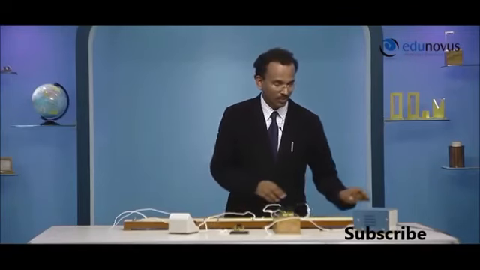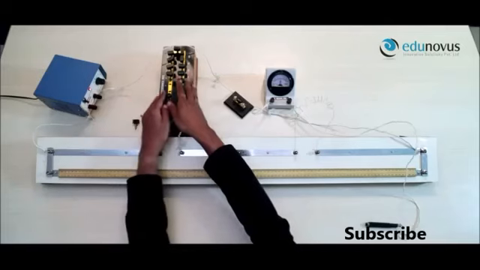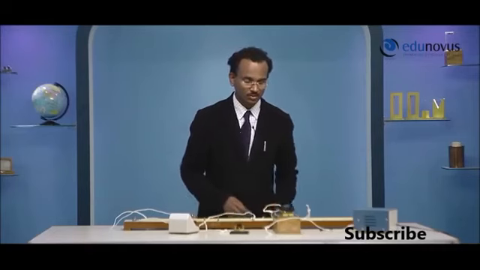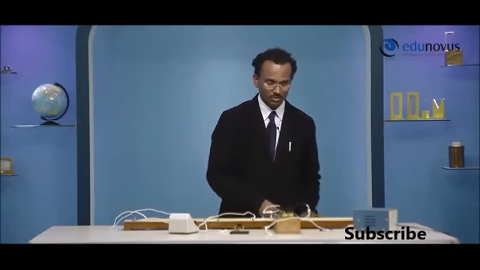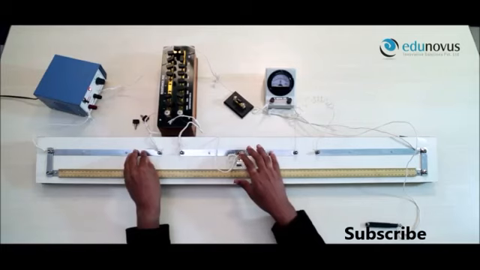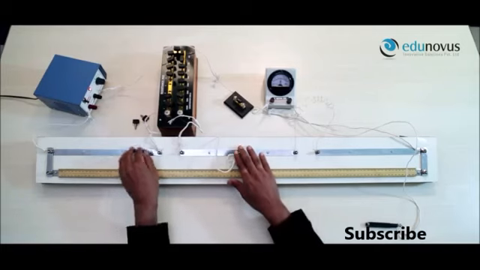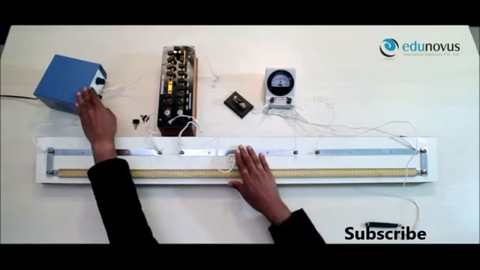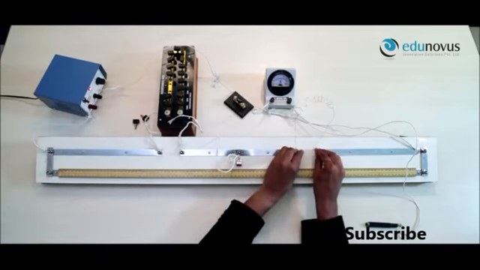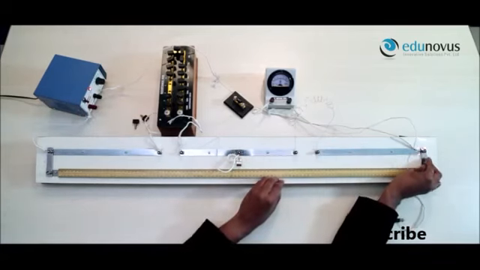Now simultaneously potential is also dropped across this resistance box and across this unknown resistance. Because of this 7 ohm, some potential is dropped out of whatever potential was supplied by this battery eliminator, and so this middle of the strip will be at a lower potential than 2 volts. Right now this battery eliminator is providing 2 volts and the rest of the potential is dropped across this unknown resistance, so this end will be at 0 volts.